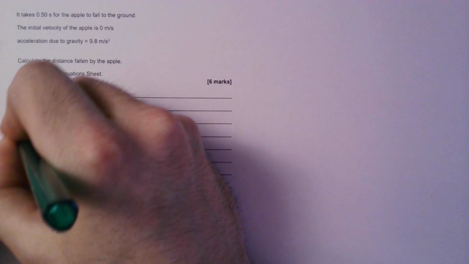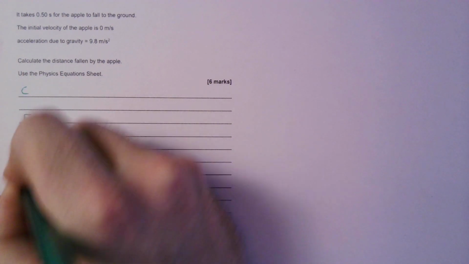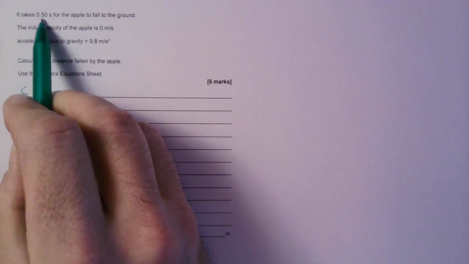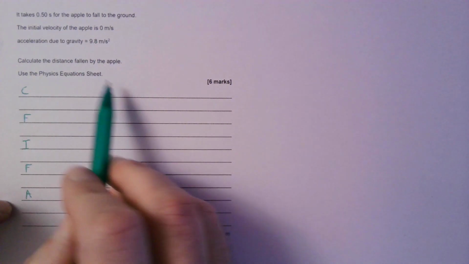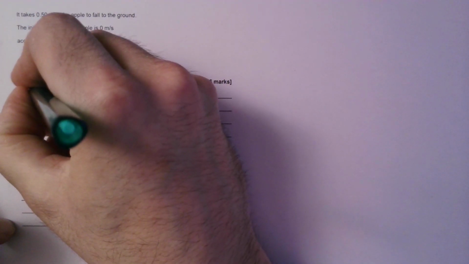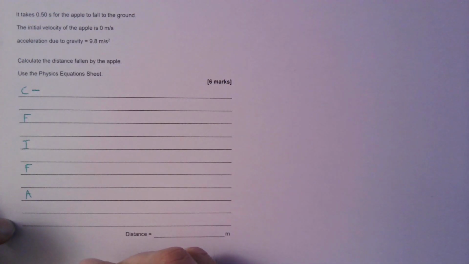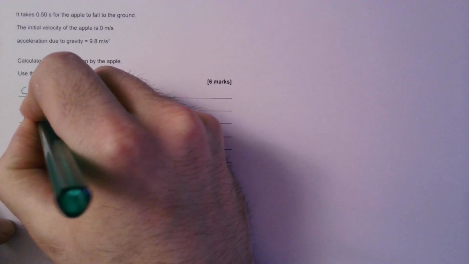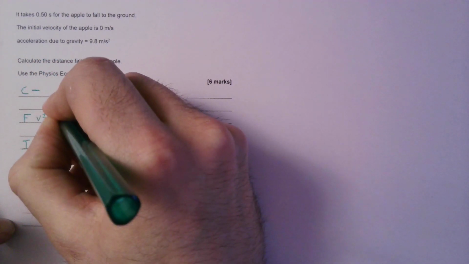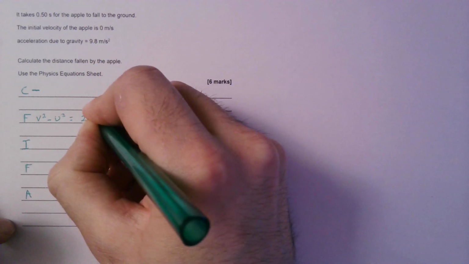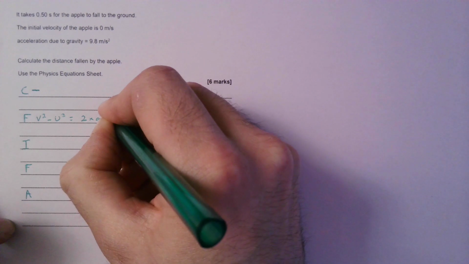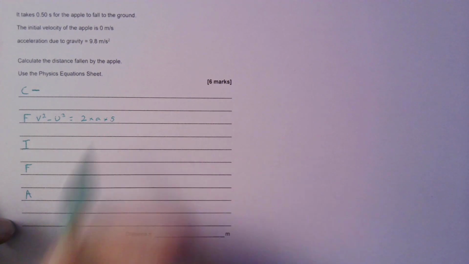So we write C F I F A to help us. Now there's no converting at all. There's no prefix there, no prefix there, no prefix there. There's no kilograms or grams or anything, so there's no converting. Now we use our v squared minus u squared equals 2 times a times s. Now we want to work out the s.